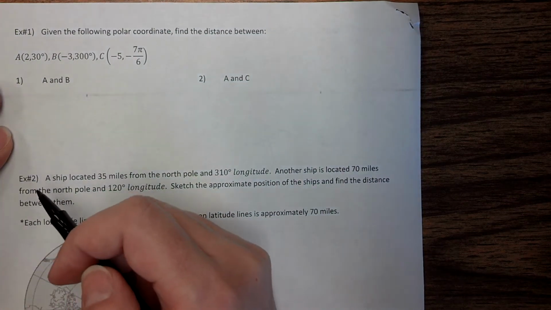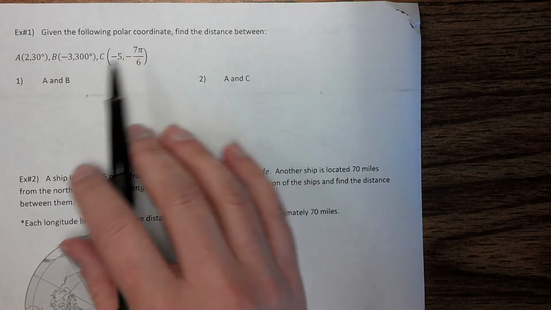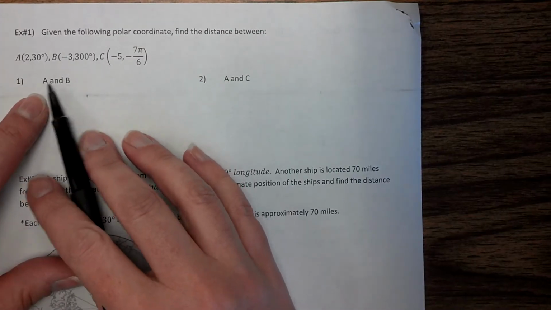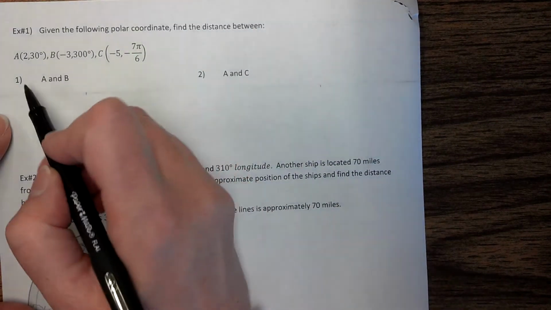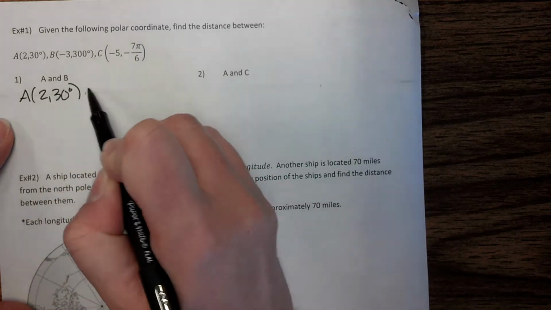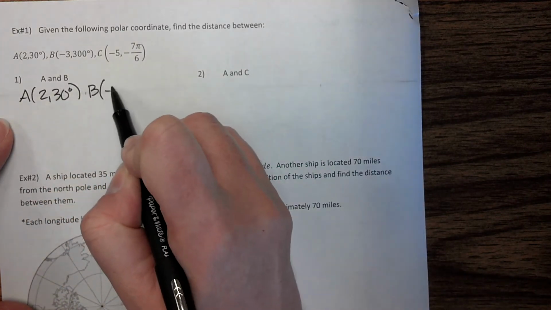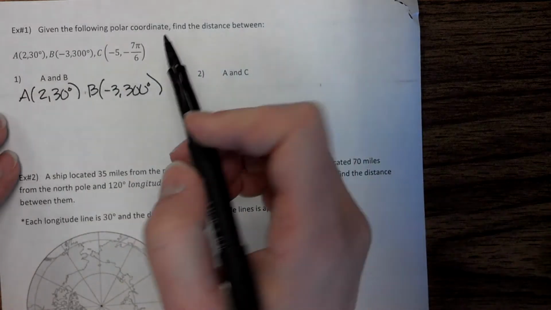Alright, now let's do some simple examples. Given the following polar coordinates, find the distance between, for number 1 we got to do A and B, and for number 2 we got to do A and C. So for A and B I like to rewrite the points we're using. Alright, so now we're just plugging it in.